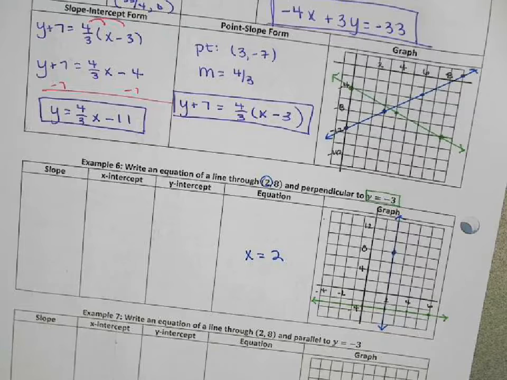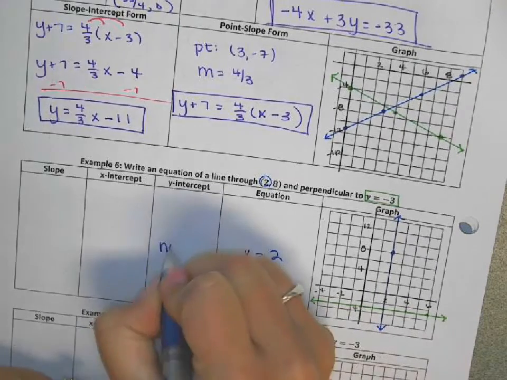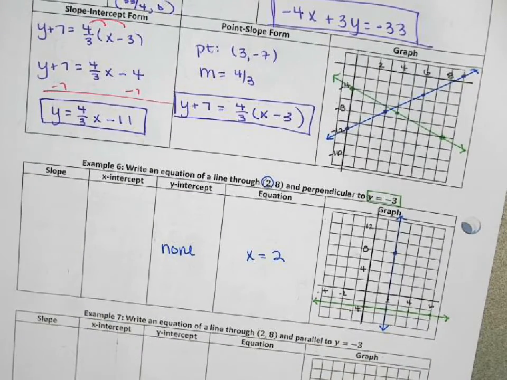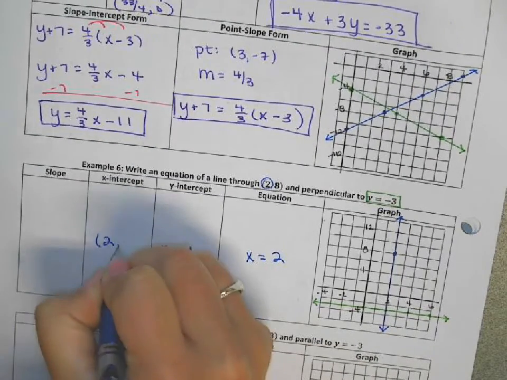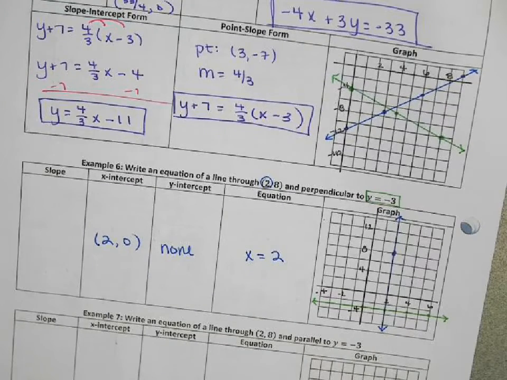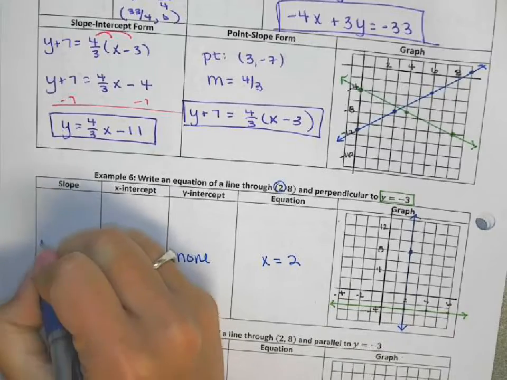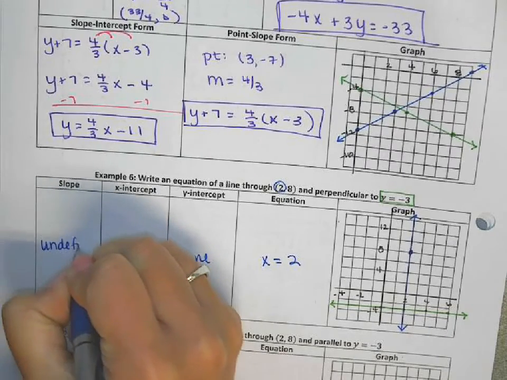Okay. Where's the y-intercept of that blue line? There is none. Where's the x-intercept of that blue line? At 2, 0. So we have to make sure we put it as a point. Okay. What is the slope of the blue line? Undefined. When you ski down that, you're not going to remember your ski trip, so it's undefined.